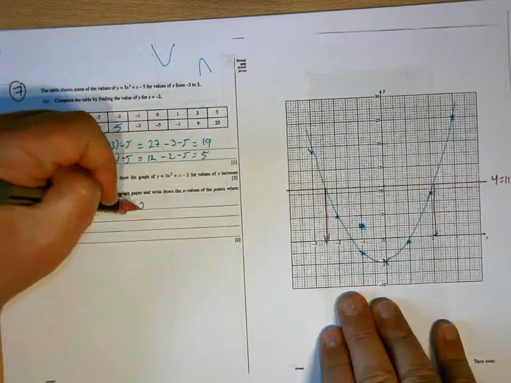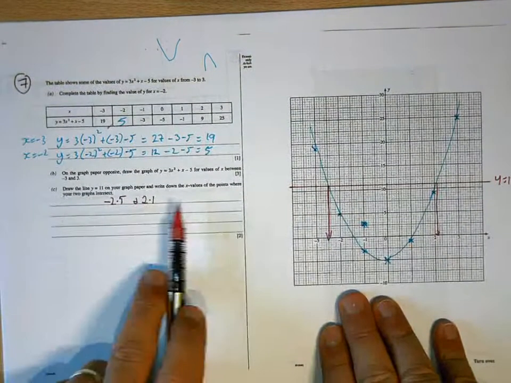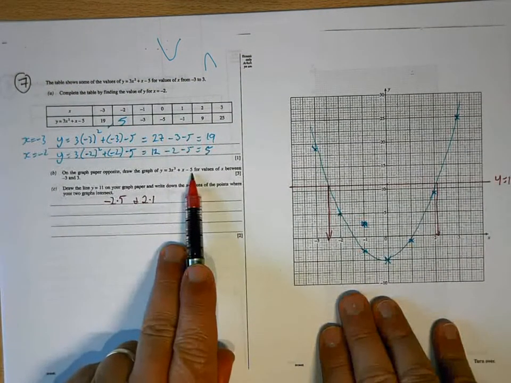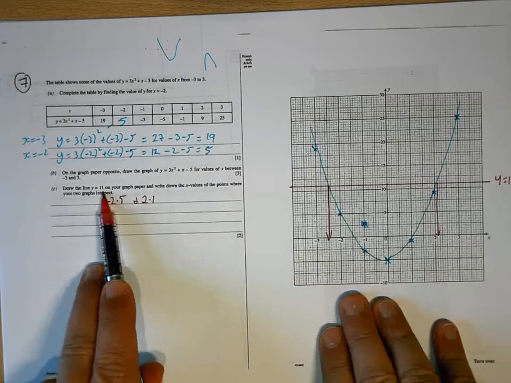This question doesn't ask for the equation, but if it did, then you'd put 3x squared plus x, take 5 equals to 11, bring the 11 over and simplify it.